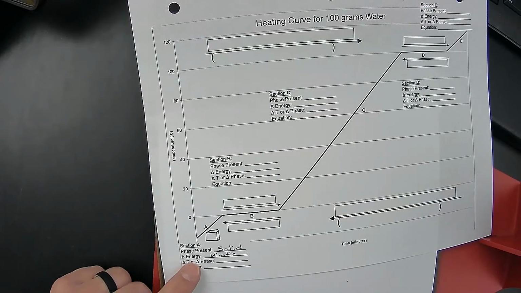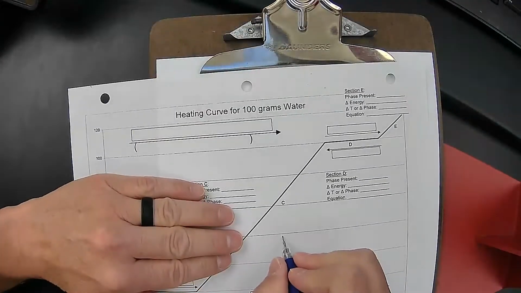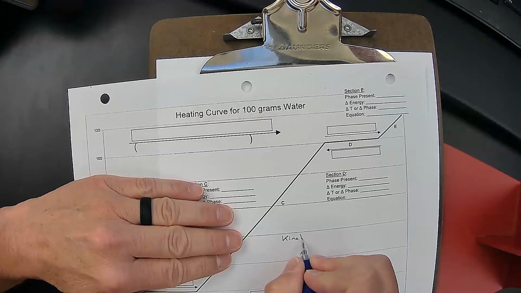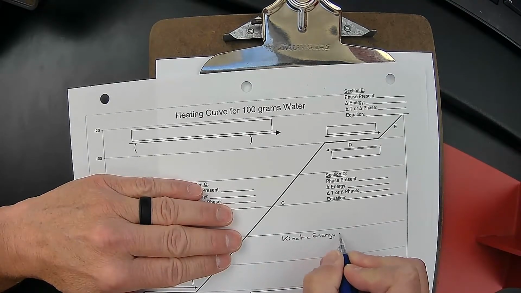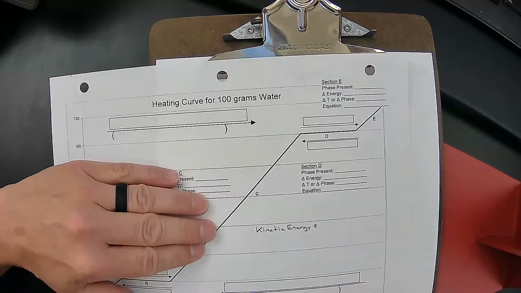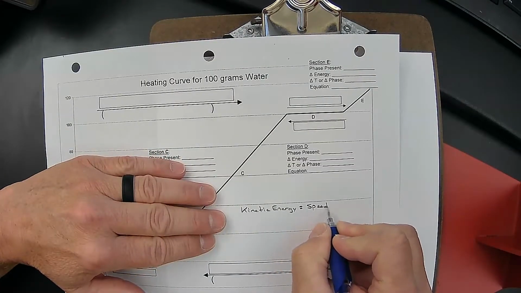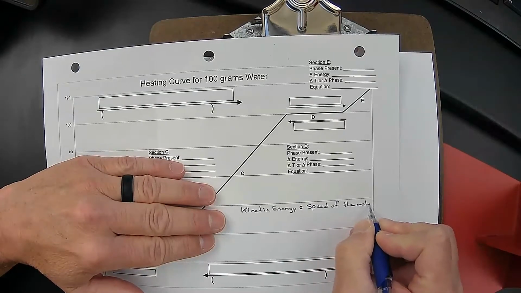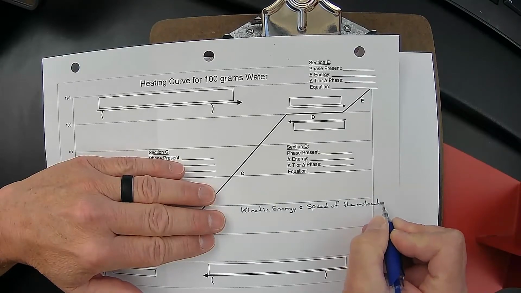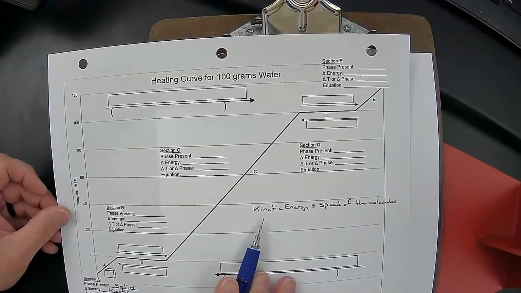Kinetic energy is related to the speed of the molecules.